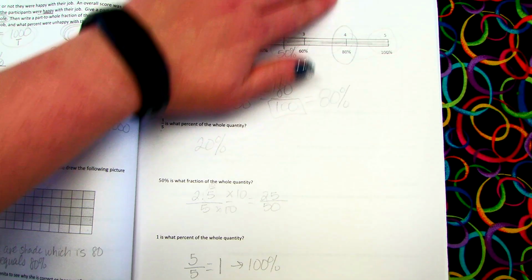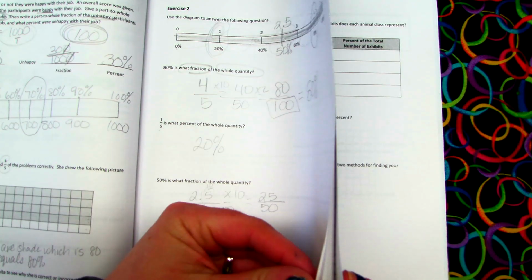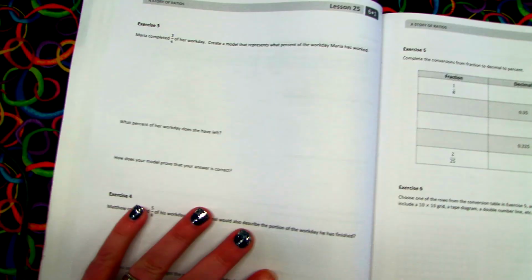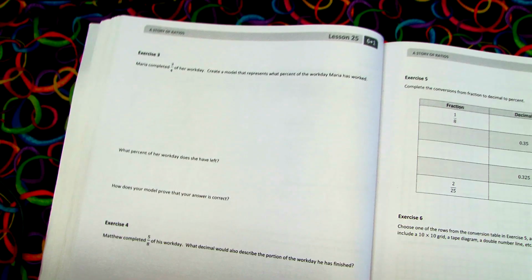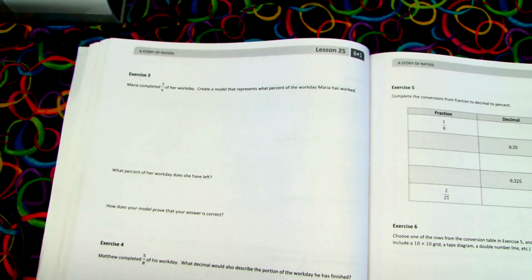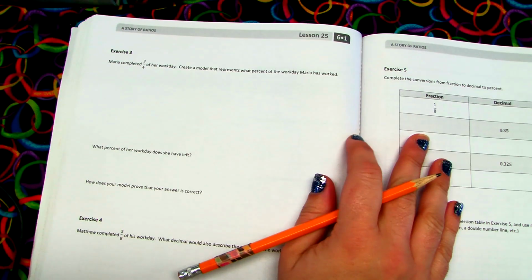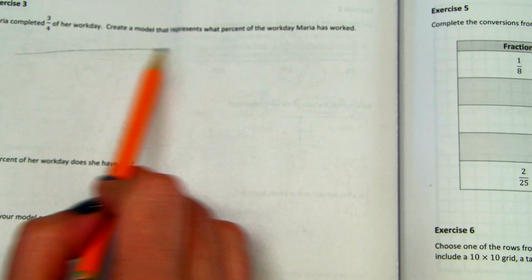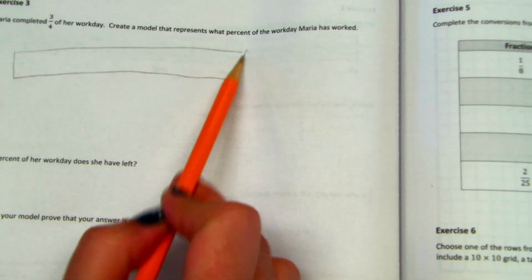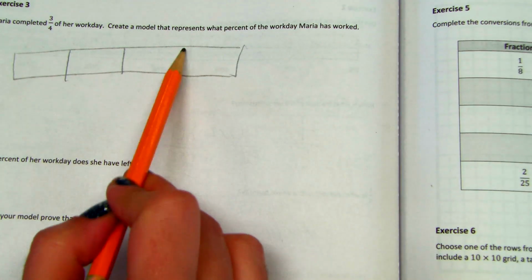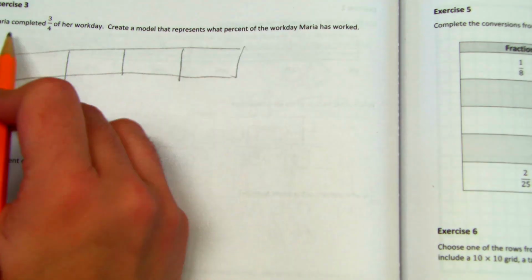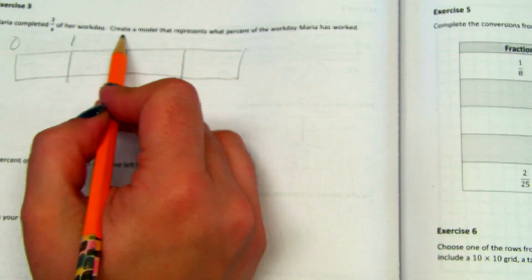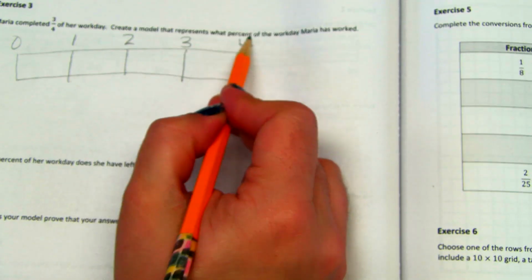Exercise 3. Maria completed 3/4 of her workday. Create a model that represents what percent of the workday Maria has completed. Zoom a little here. All right, so if she's completed 3/4 of her workday, let's make a model. 3/4, that's easy, right? Been doing that since like 2nd grade. Okay, we have 0, 1, 2, 3, and 4.